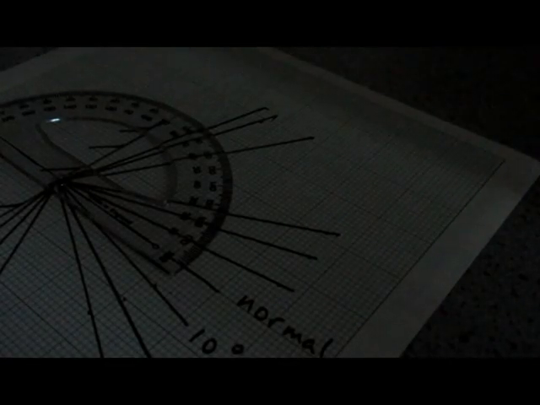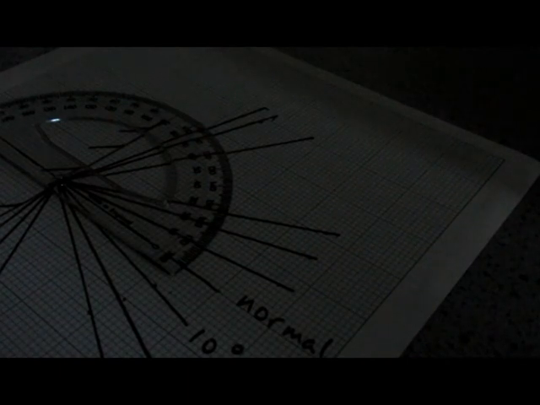I've now got the protractor in place. I've got the wee sort of crosshair in the middle of the protractor lined up where the normal meets the mirror, and I'm now looking at the rays that I drew on the reflected side, and I can see that the angles are pretty much the same as we would have for the angles of incidence.